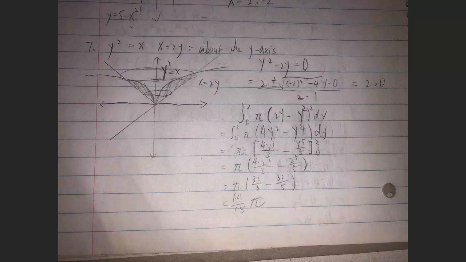So after we solve that, we got 4y squared minus y to the 4th power, and I take the antiderivative of this and got 4y cubed over 3 minus y to the 5th power over 5, and I plug in 2, and I got 0 for the lower limit. It's supposed to be a minus 0, so I only solve for 2. And the answer is 64 over 15 pi.